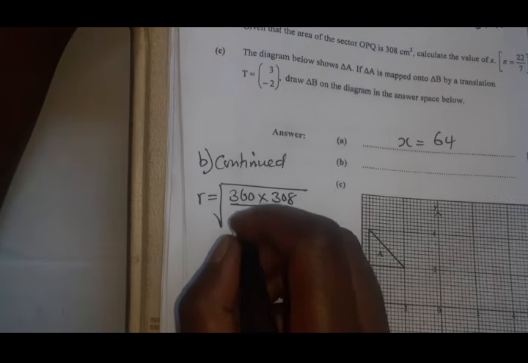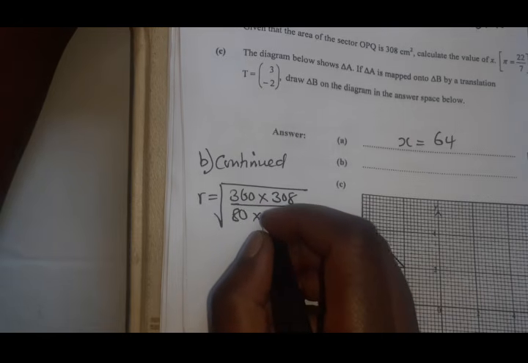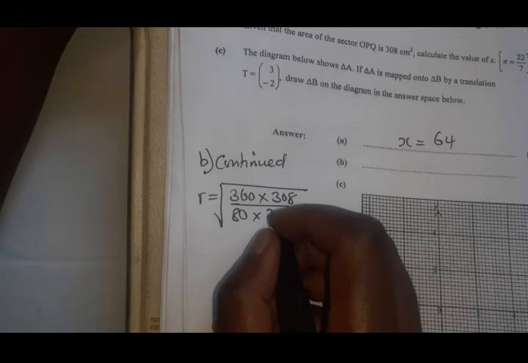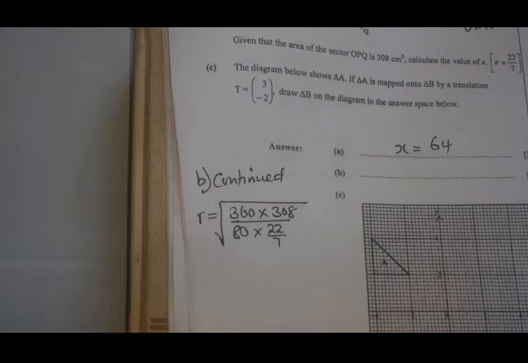Our theta is 80 multiplied by our pi, which is what? 22 over 7. Okay.